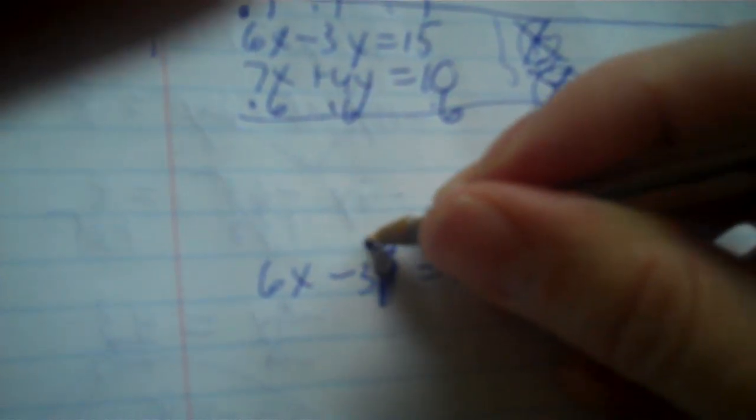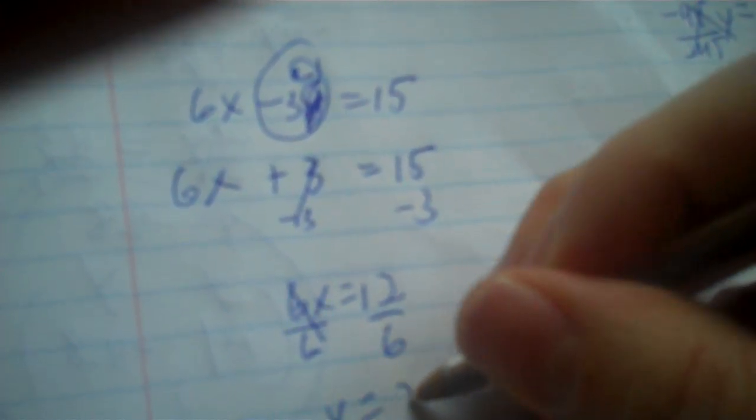Okay, now find your x. Use your top equation, 6x minus 3y equals 15. So I have my answer for y. Put that times there. So I have my 6x. What's negative 3 times negative 1? That'd be positive 3. So minus 3. That's 12. Divided by 6. That's 2. So 2, negative 1.